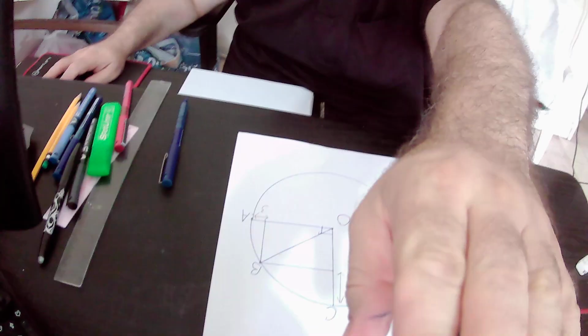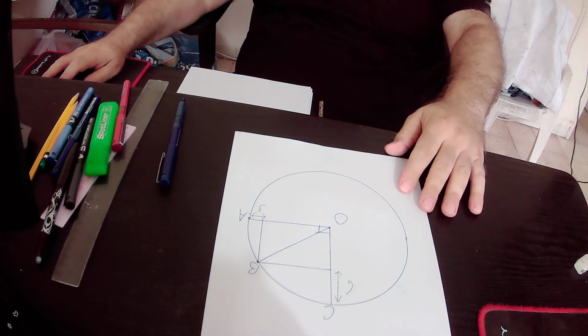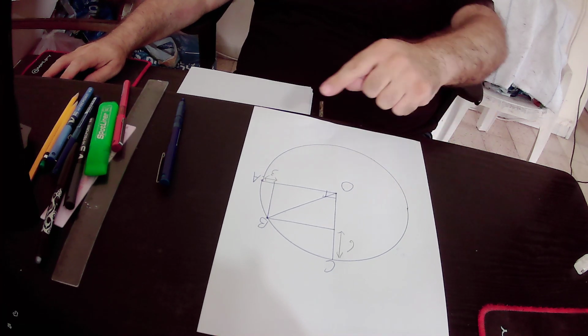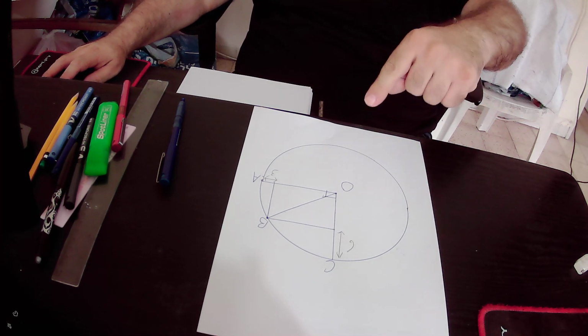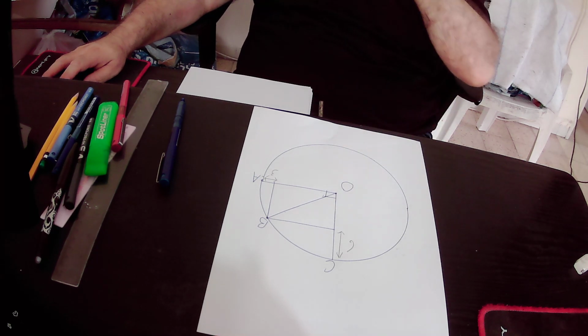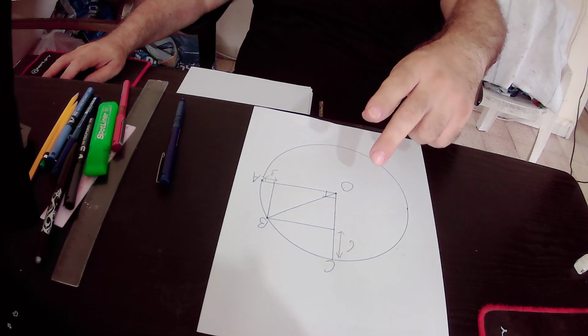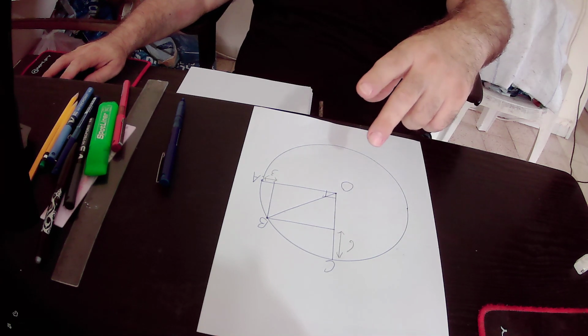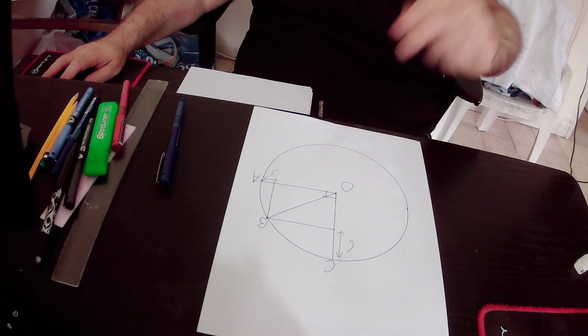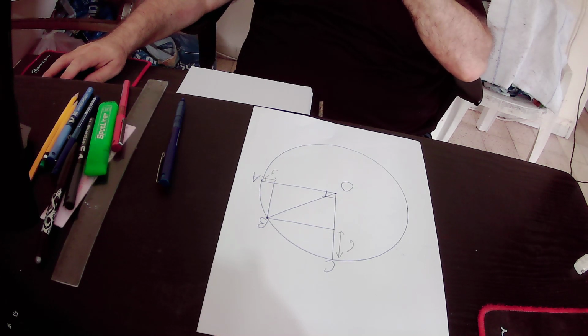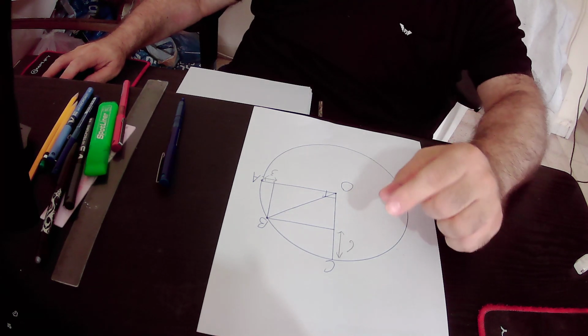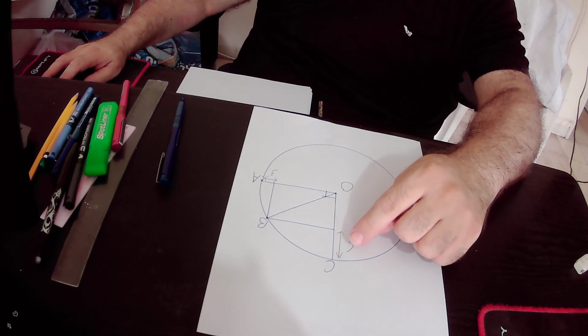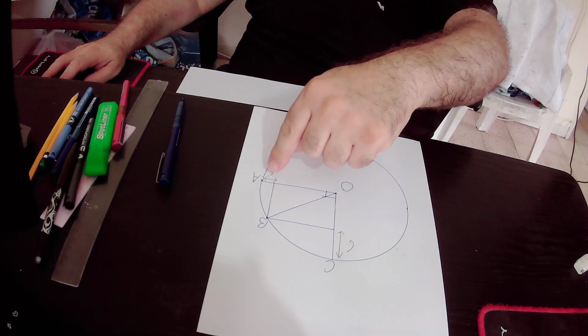Hello, in this lecture we will find the radius of a circle. In the drawing we have a circle. The center of the circle is at point O, and inside the circle we have a rectangle, and the size of this line segment is 6 units and the size of this line segment is 3 units.